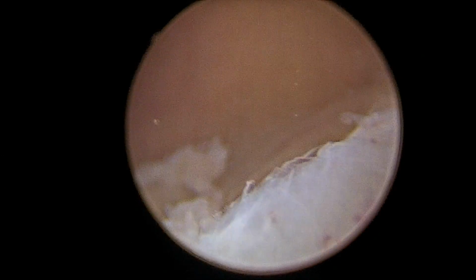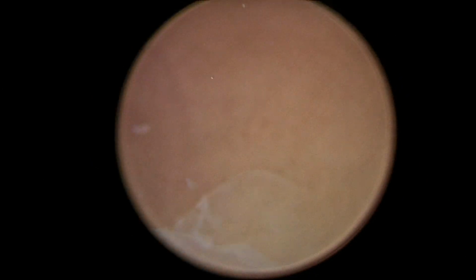We can see it was on a diagnostic hysteroscopy. We are showing a normal uterine cavity without any indentation of the endometrial cavity. But ultrasound was showing that there was a submucosal fibroid, and the patient had presented with dysmenorrhea and menorrhagia.